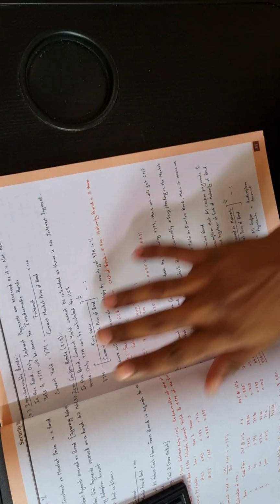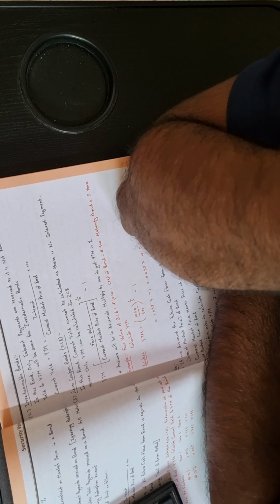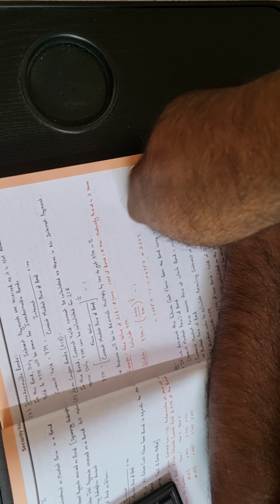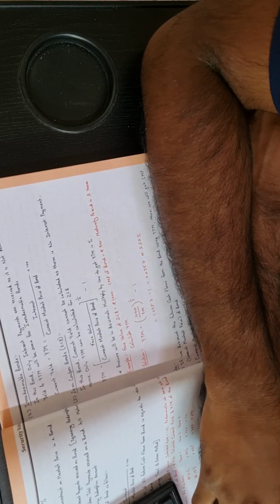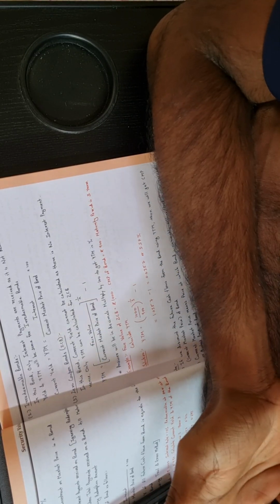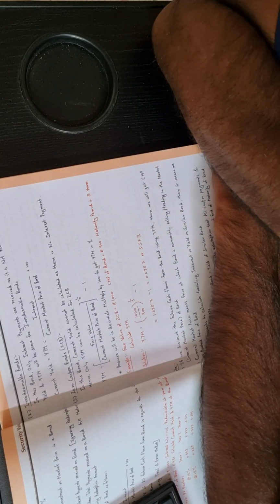Okay, next. In zero coupon bonds, now we are in a dilemma. There is no interest. How will we calculate current yield? So current yield cannot be calculated. If there is no interest, current yield cannot be calculated. Only YTM can be calculated.